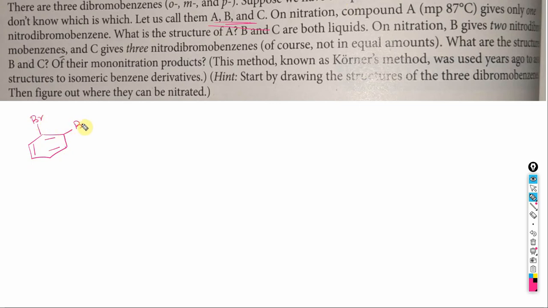Ortho is going to be this, ortho dibromobenzene. Meta is going to be this, and this is para dibromobenzene. We have these, but we don't know which one is what. They're just labeled as A, B and C. A can be any of these 3, B can be any of these 3, and C can be any of these 3, right?